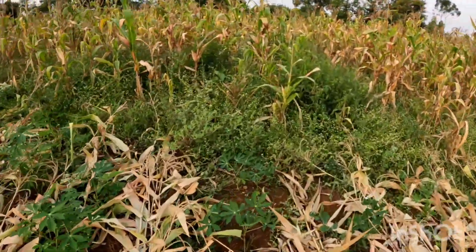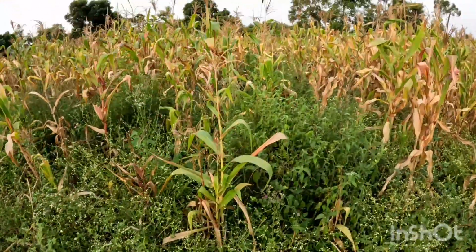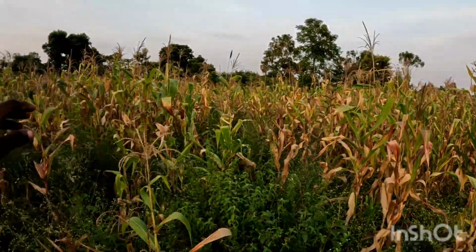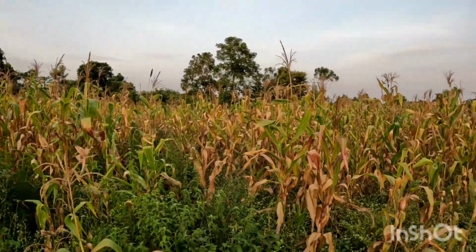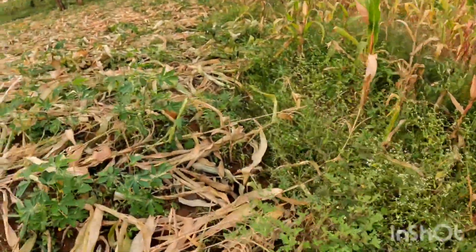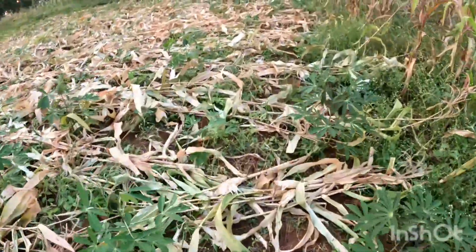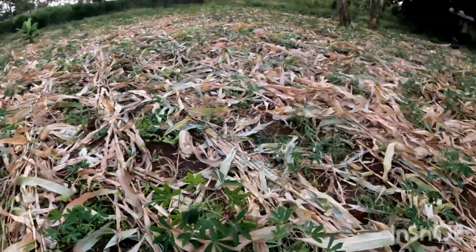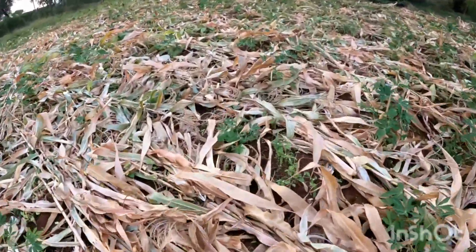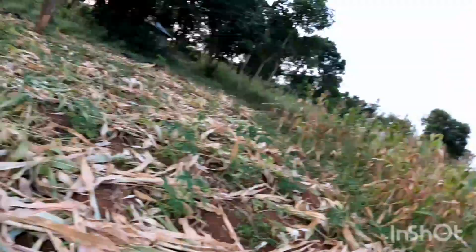We mix cassava with maize. This is maize planted all over like this, big up to the other side where you can't see. We mix maize and cassava in the same farm, even banana there. You can even see banana. So that's how we do it here in the village.